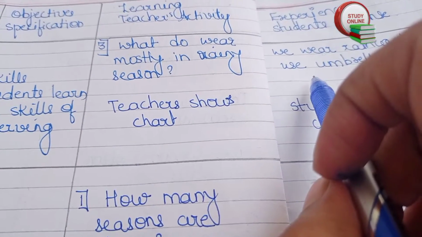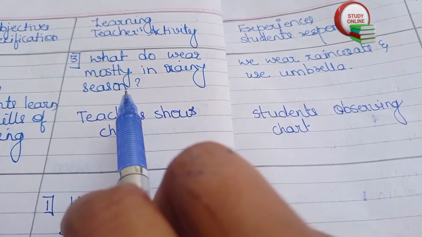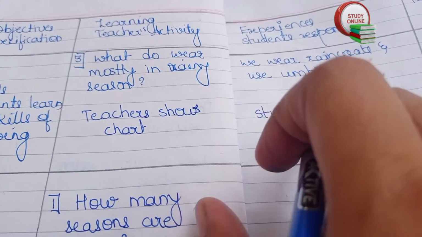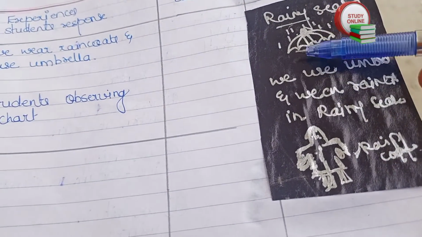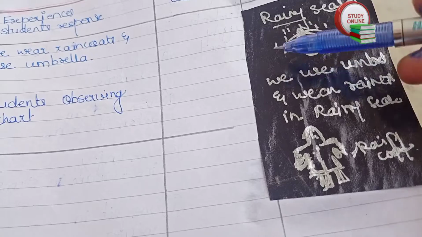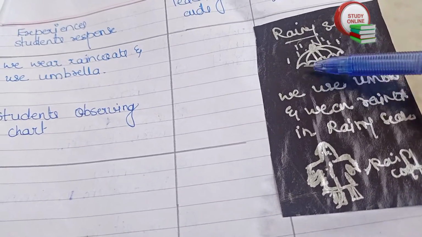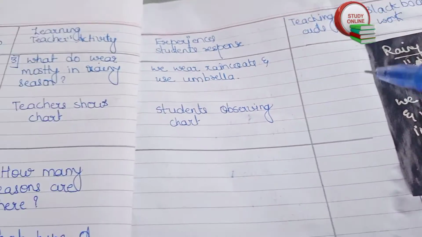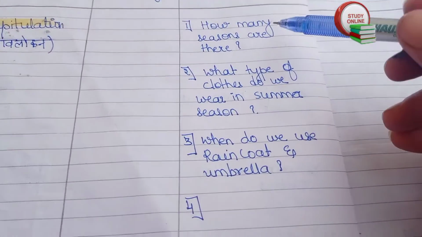This is expected answer. You can see here we have to ask what do we wear mostly in rainy seasons. Then student will answer we wear raincoats. Here you can see. So this we can draw on board also. Like this we have to draw black umbrella, raincoat, okay, on blackboard. Here you can see recapitulation. So we have to ask question.